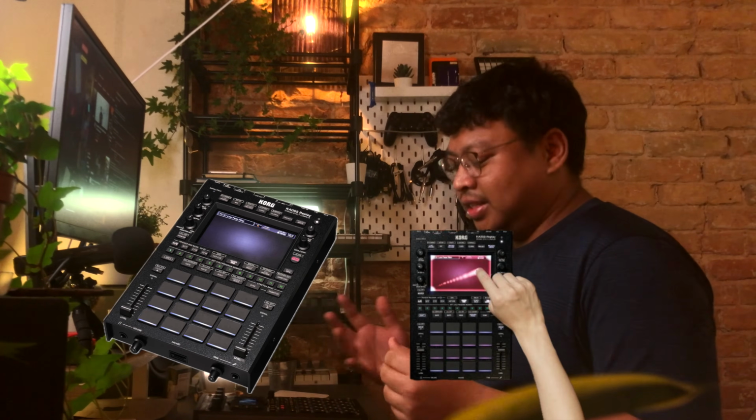Now, while I was making this video, I think Korg just released a reiteration of the Kaoss Pad. I don't have much opinion on that device, but it shows that this line of product is memorable enough for Korg to launch something years after. So yeah.